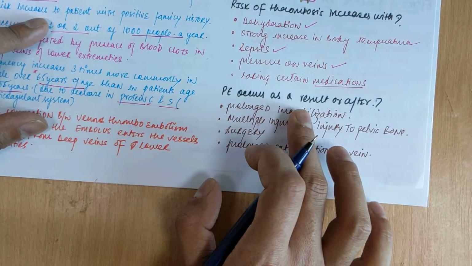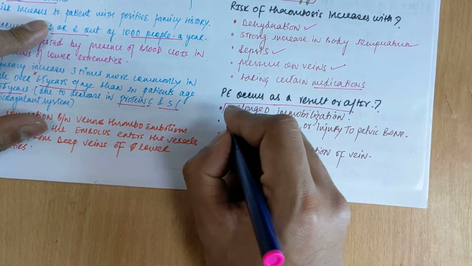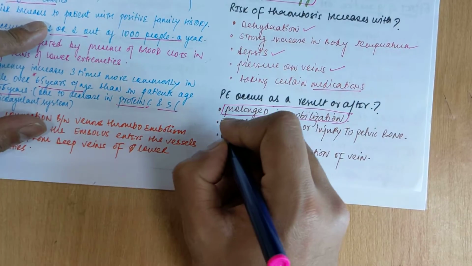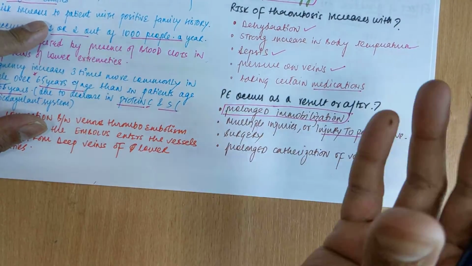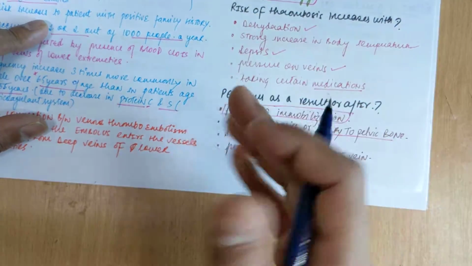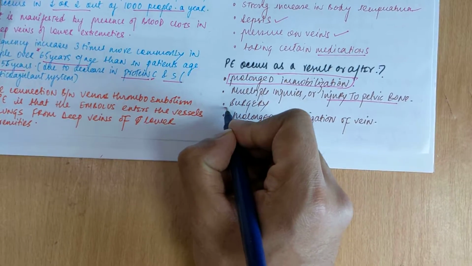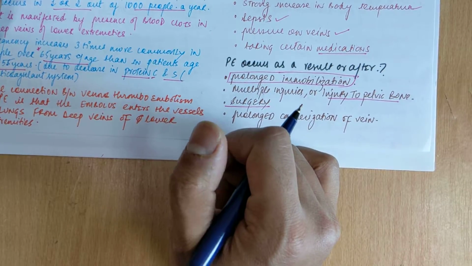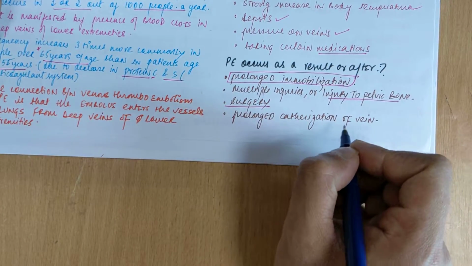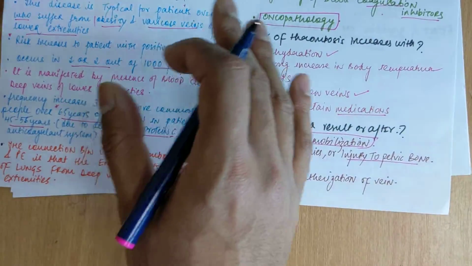Now pulmonary embolism occurs as a result of, or after, certain conditions. If the patient has prolonged immobilization, there is a chance of developing pulmonary embolism. If there are multiple injuries to the same area, or injury to the pelvic bone specifically, there are chances of developing pulmonary embolism. If the patient has gone through surgery, after surgery the patient can develop pulmonary embolism, and also after prolonged catheterization of the vein. A catheter is placed inside the vein for a long duration, so after removing that, there are chances of developing pulmonary embolism.